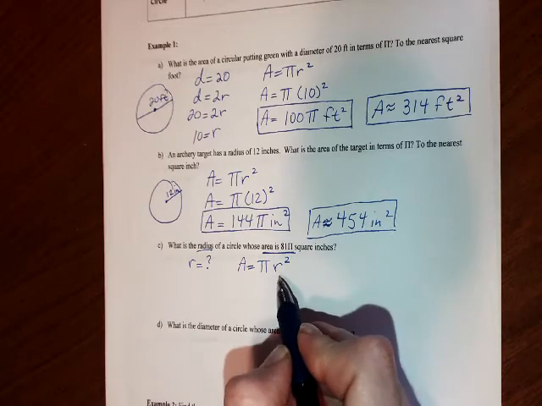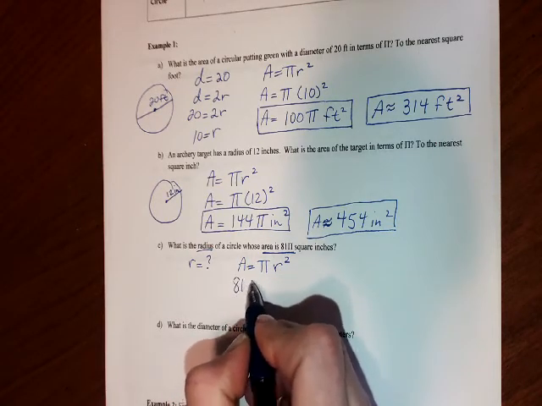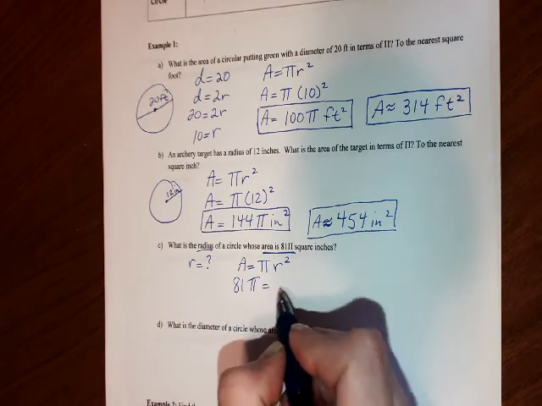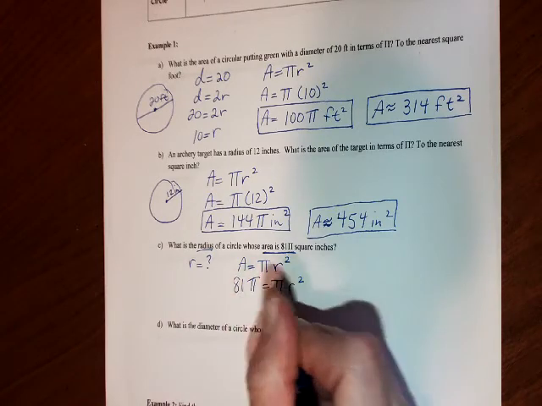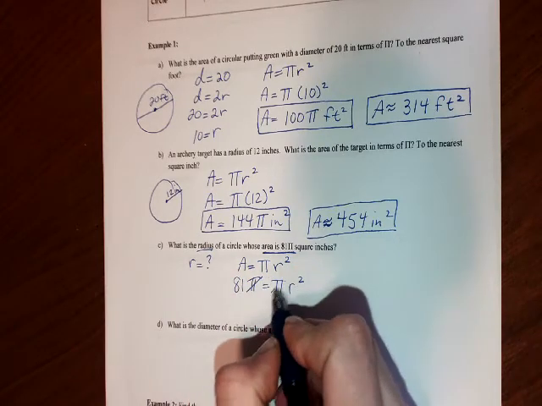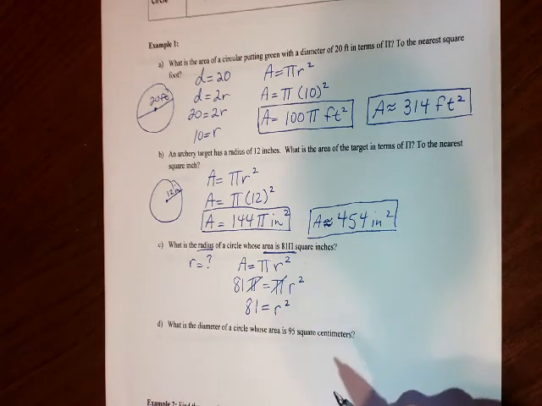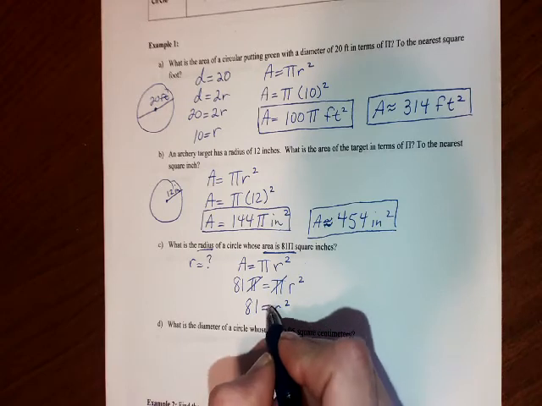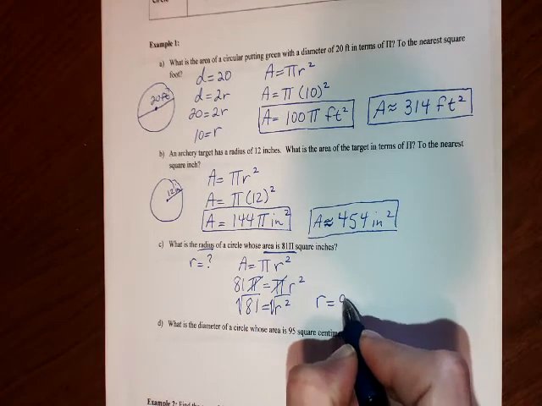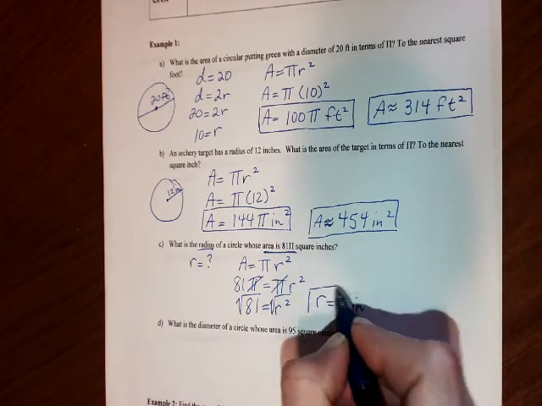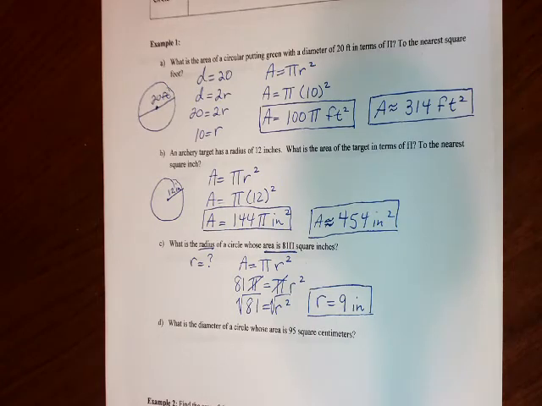Now this time we don't know what r is, but we do know what a is. So we're going to plug in our 81 pi over on the left side and set that equal to pi r squared. Now we see that we have pi on both sides. We can cancel that pi out. So I have 81 is equal to r squared. And then to undo a square, we take the square root of both sides and we find that r is equal to 9 inches. So our radius is 9 inches when our area is 81 pi square inches.